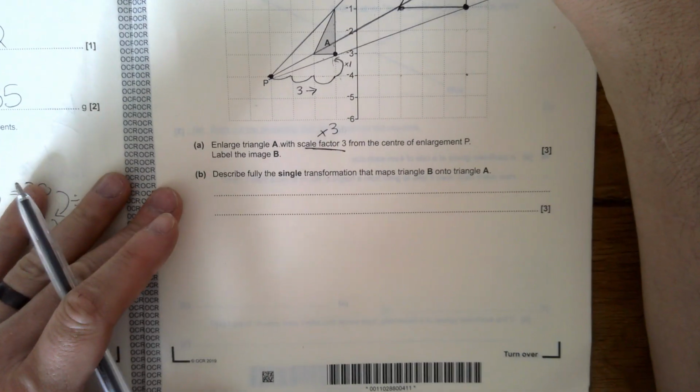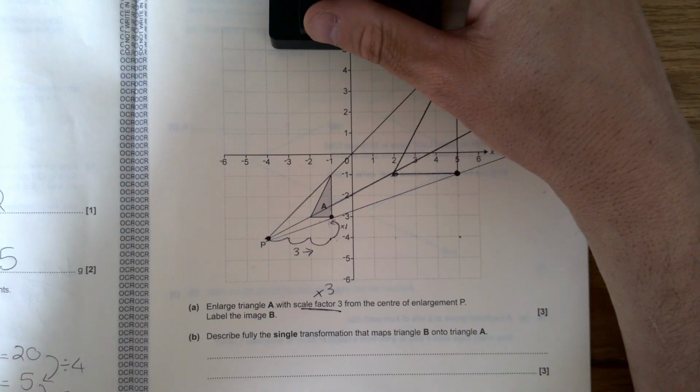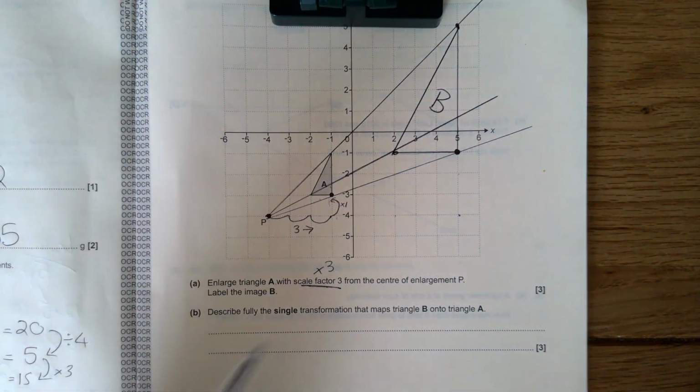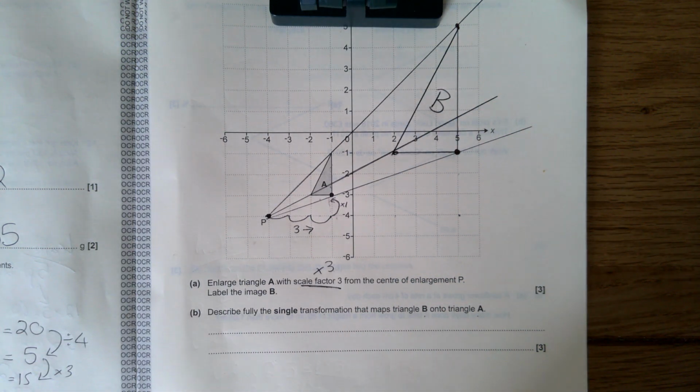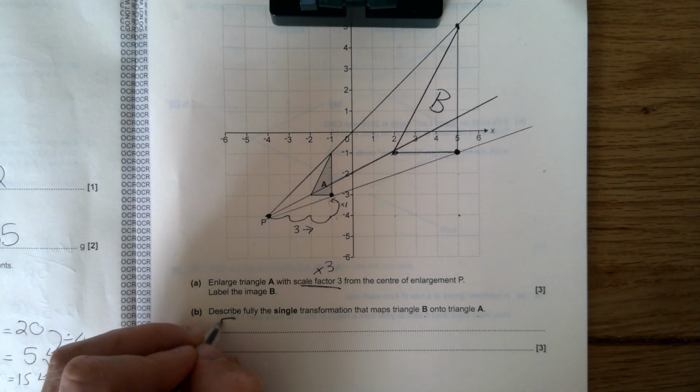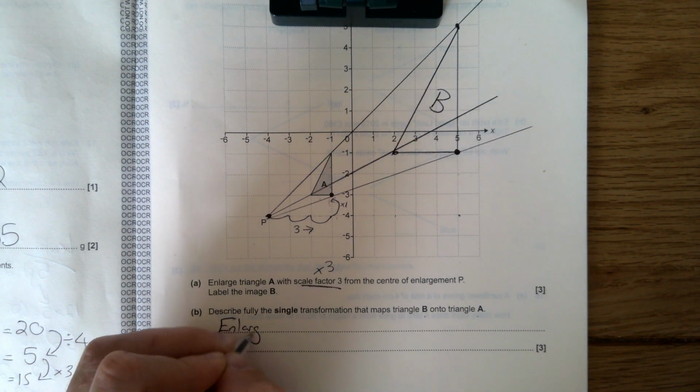Whoops. Right, the next one is about explaining the transformation. One thing I haven't done is label it. So this time I need to go B onto A. So this time my first mark comes from an enlargement.